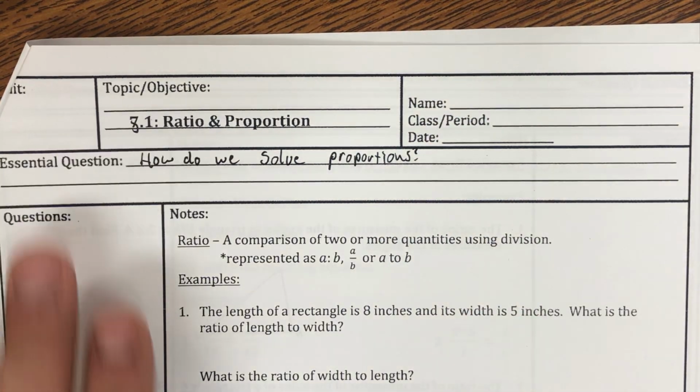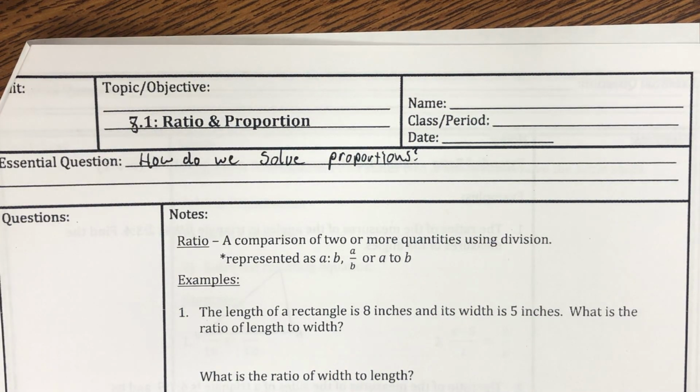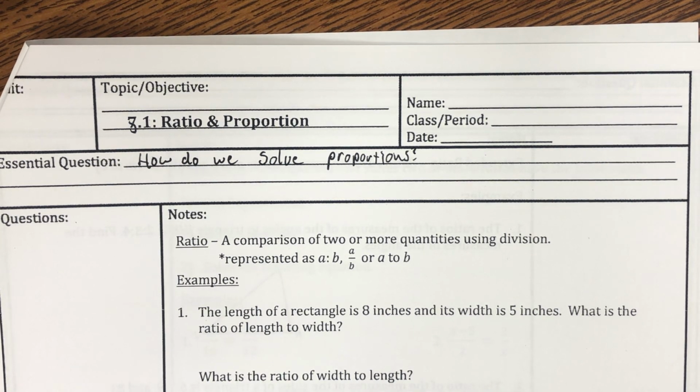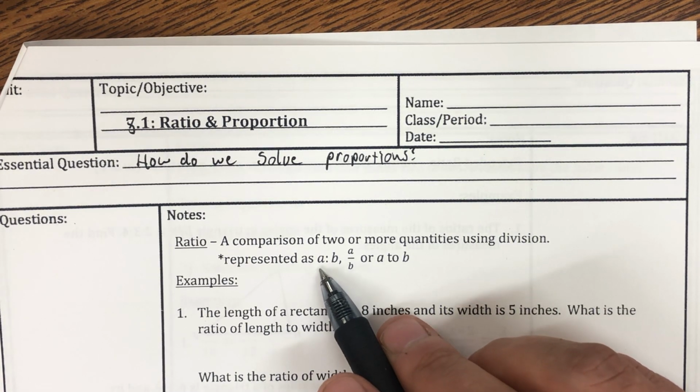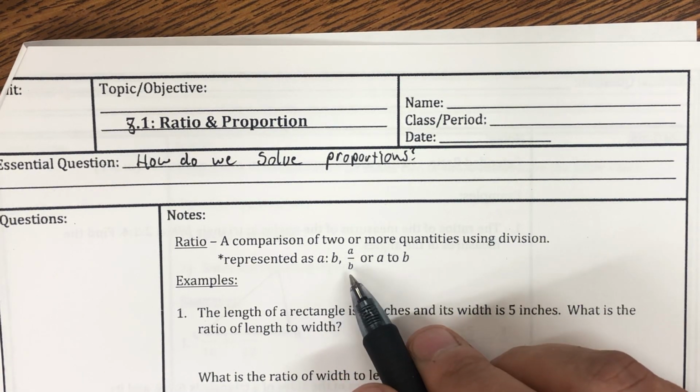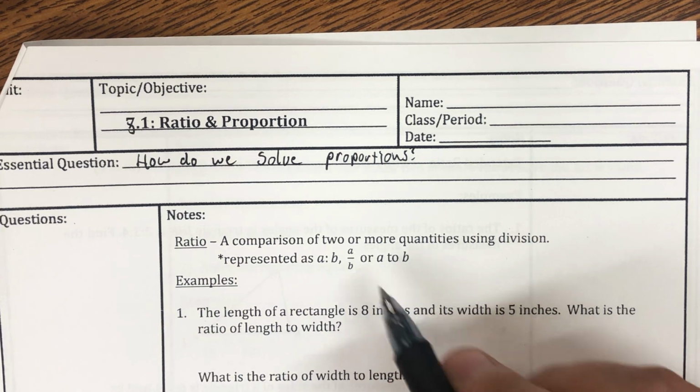So how do we solve a proportion and set up a ratio? A ratio is a comparison of two or more quantities using division. It can be represented a couple different ways. We can use a colon in between the two. It's read A to B, A over B, or we could also just say A to B.